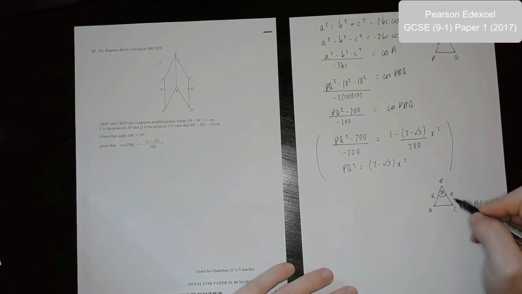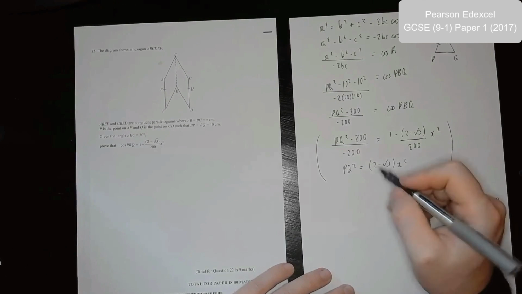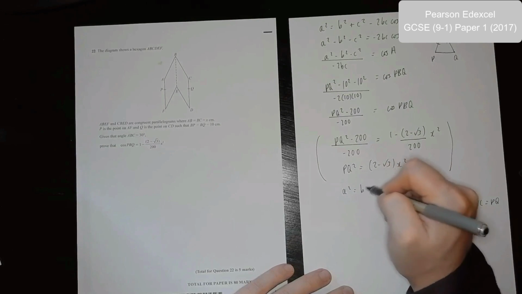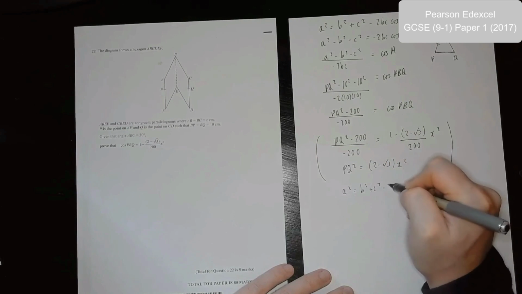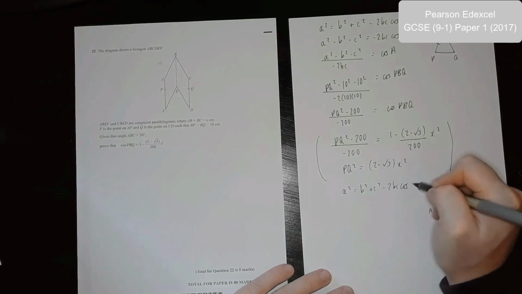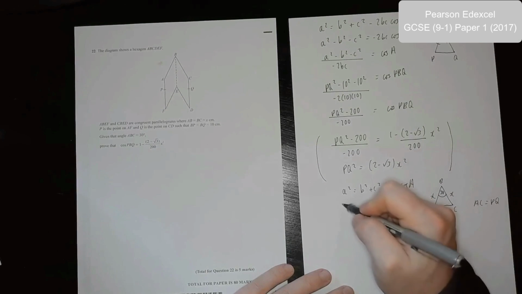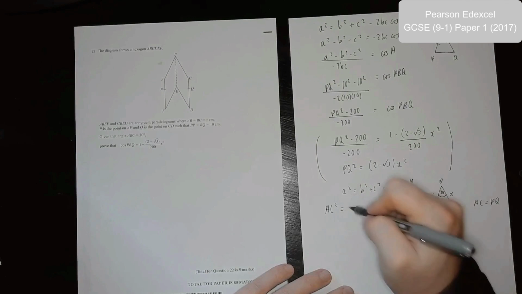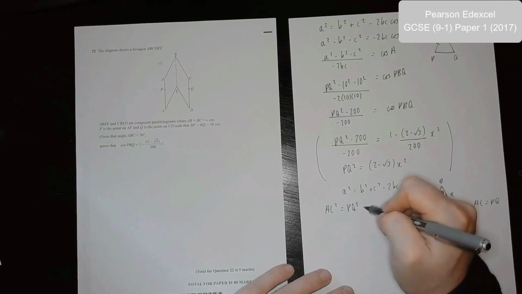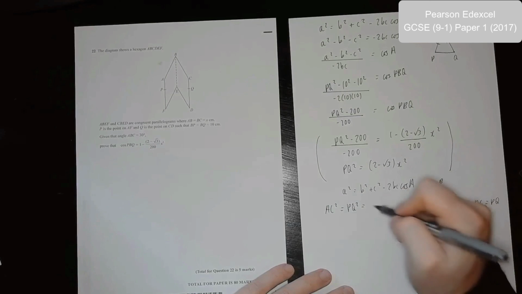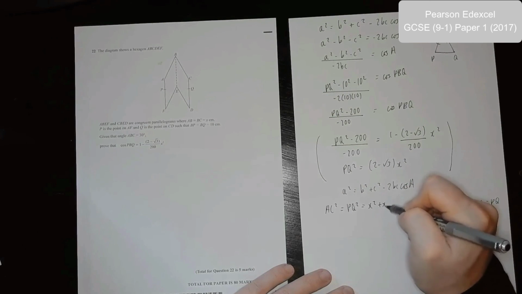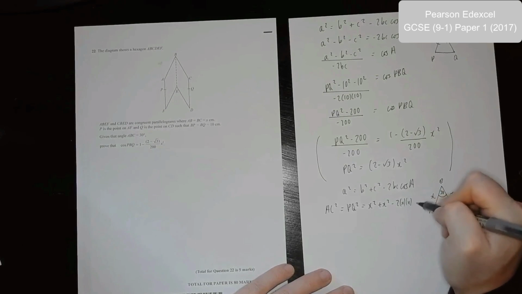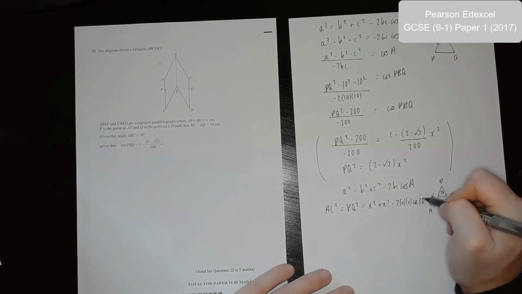So if we apply the cosine rule there, we get a squared equals b squared plus c squared minus 2bc cos A. So AC squared, which we're going to make equal to PQ squared, is x squared plus x squared minus 2x squared cos 30.